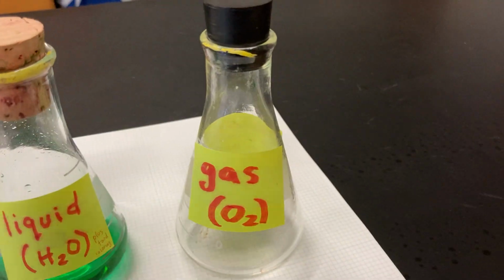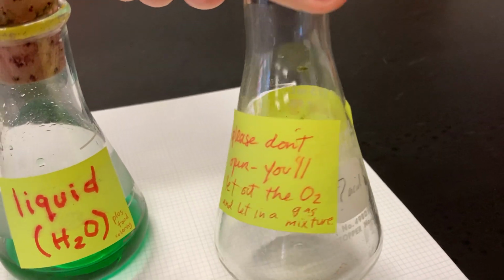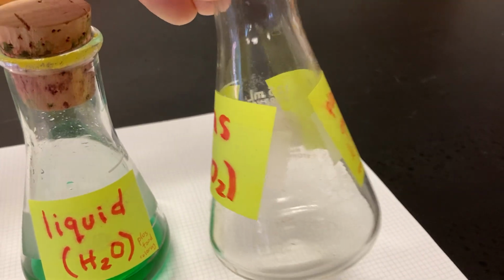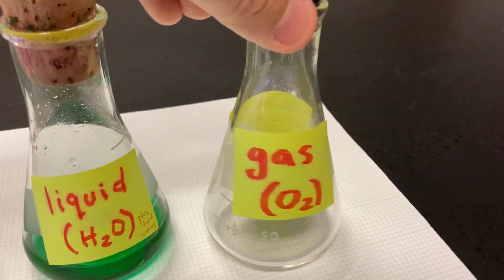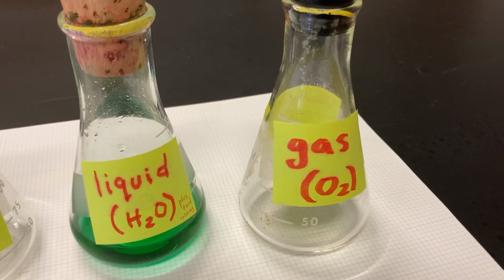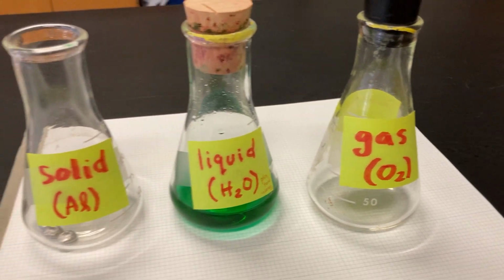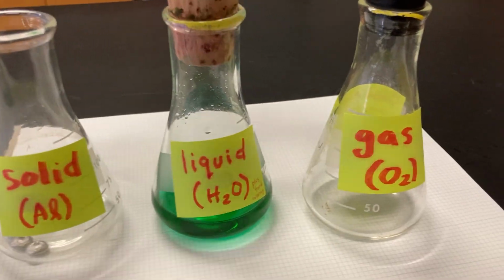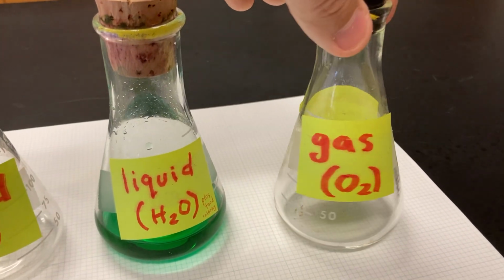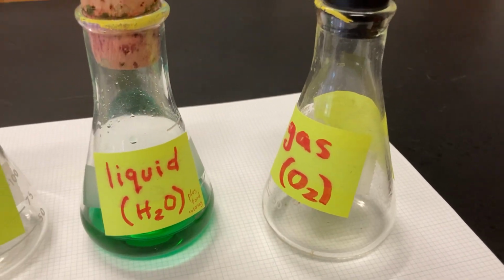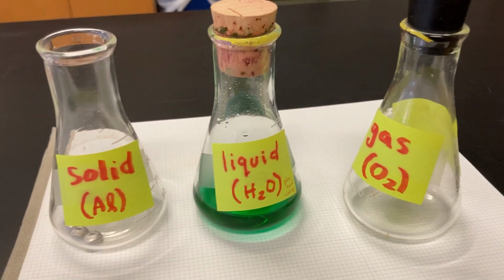And then a gas, well, you can't see the oxygen particles in here, but believe me, they are filling this entire container. Every nook and cranny of this flask is filled with oxygen gas. The oxygen gas particles spread out to fill the entire container, because those gas particles are very energetic, they're bouncing around, they're moving, and they flow to fill the entire container.